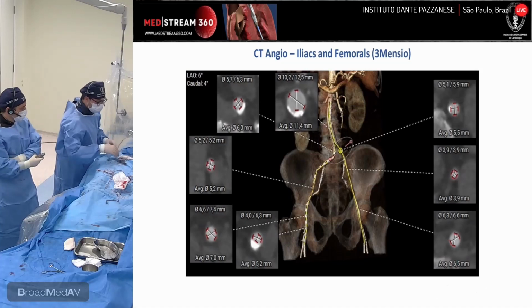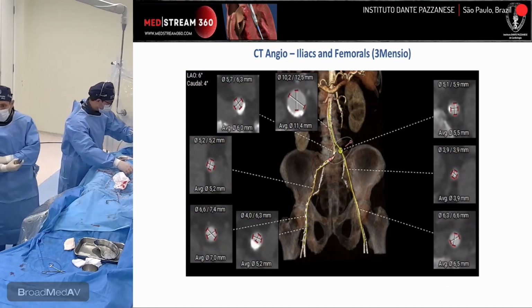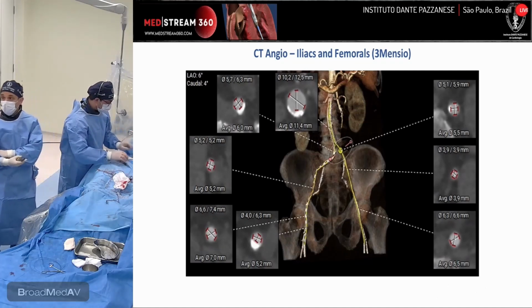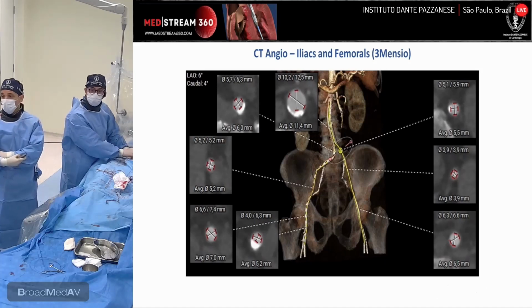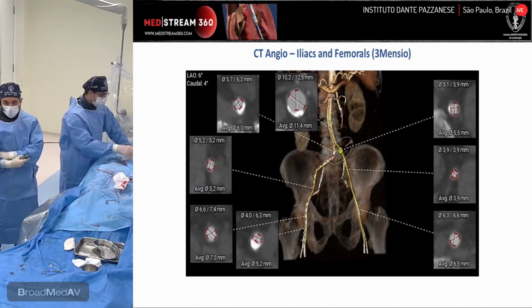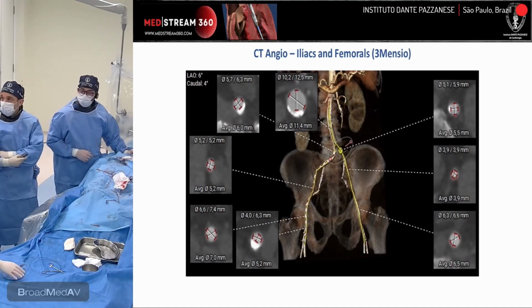And after we gave some protamine, we're going to perform a final angiography at the end just to look for any problems.